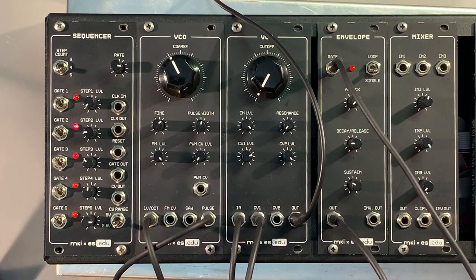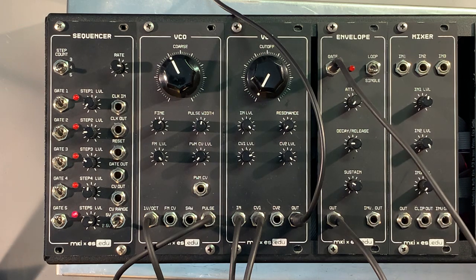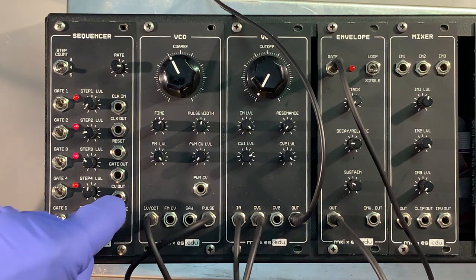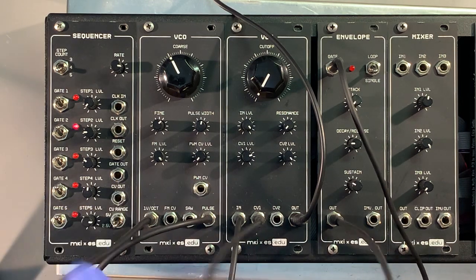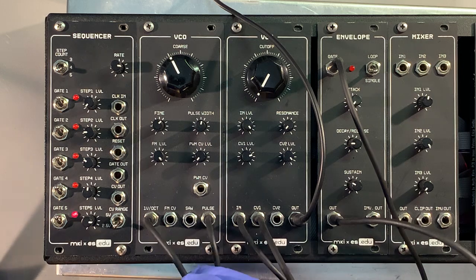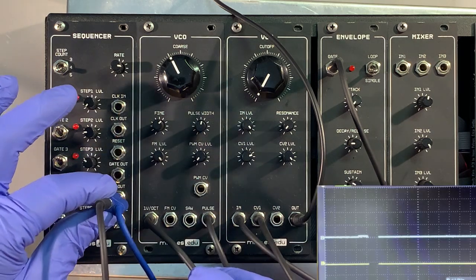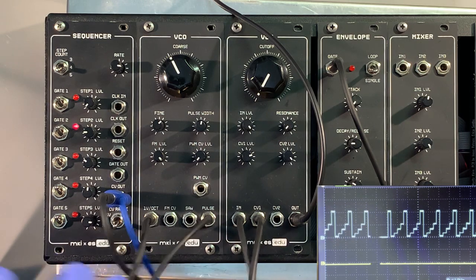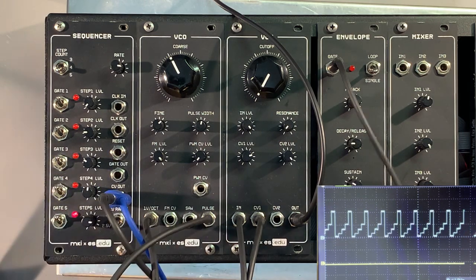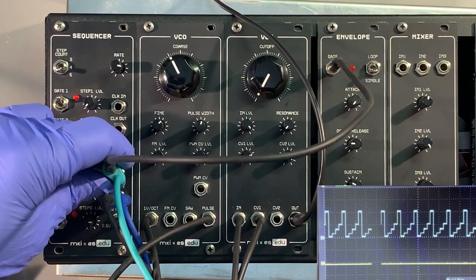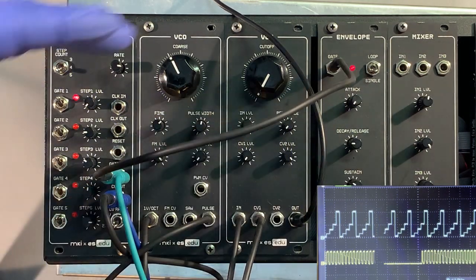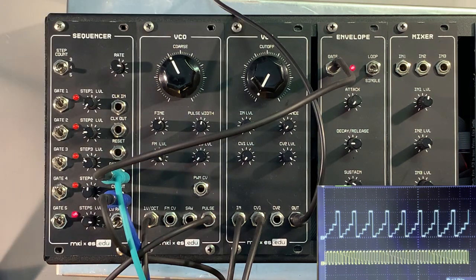So the classic sequencer patch is to use it to control a basic subtractive synth voice. So we'll use the CV output right here to control the pitch of an oscillator. So the CV output is going to go out to the 1 volt per octave input of this VCO. And the gate output is going to be telling an envelope when to fire, which will be influencing the filter.